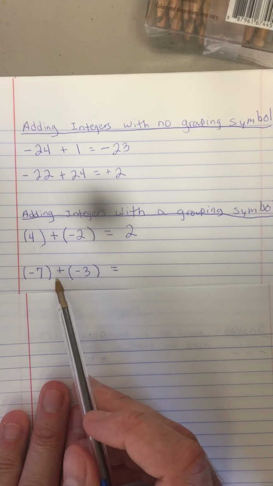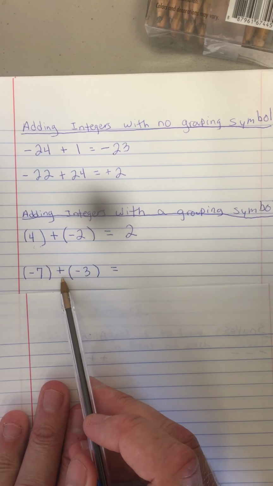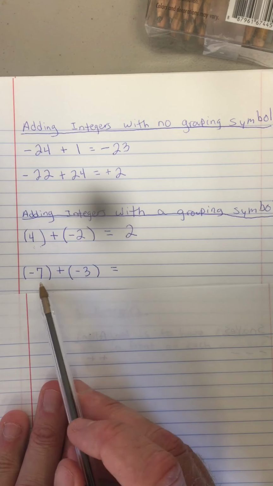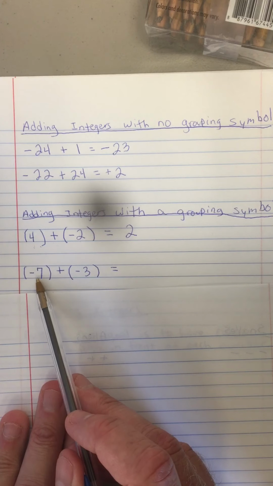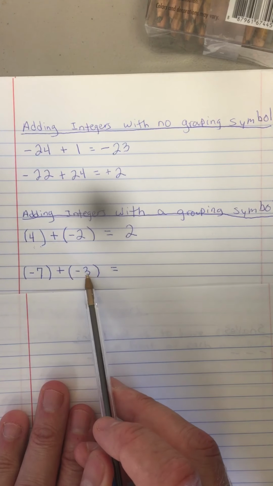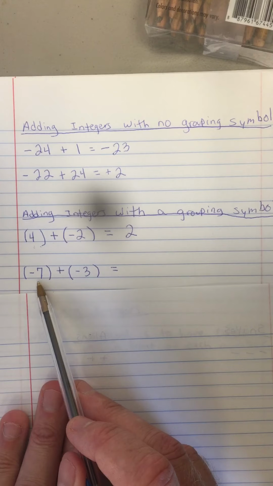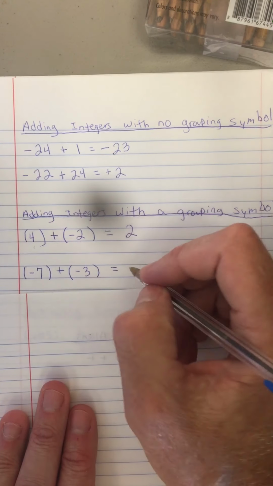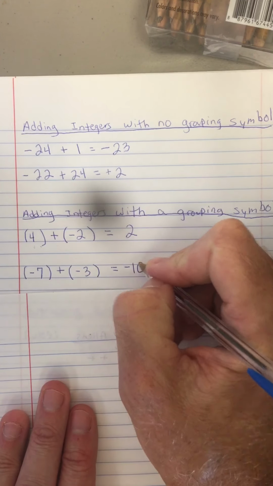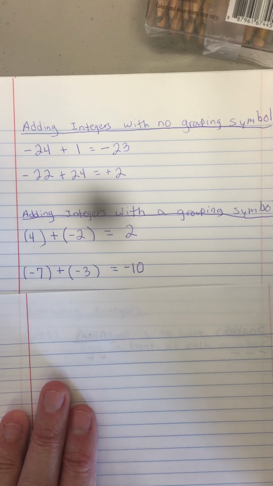We also know this. If we have the positive sign in between, then this is saying we have negative 7 plus negative 3. 7 snakes plus 3 more snakes equals 10 total snakes, or negative 10. We did that last class.